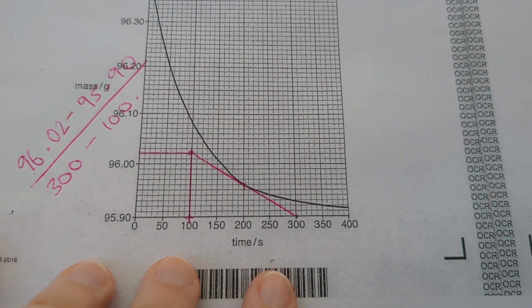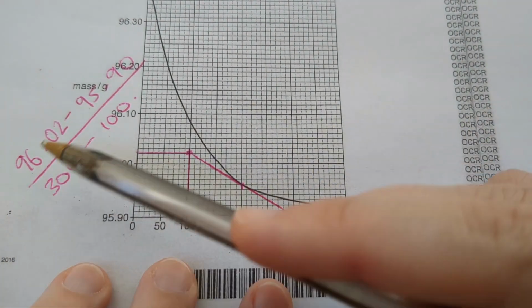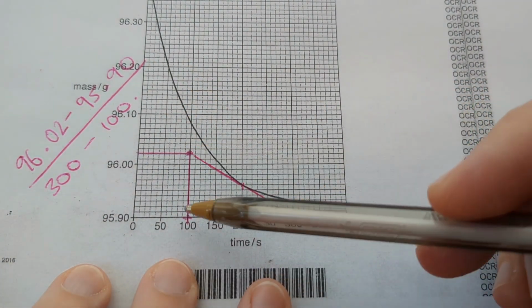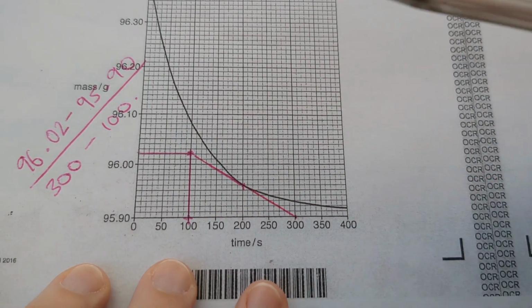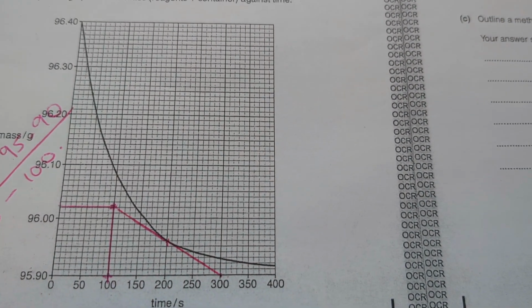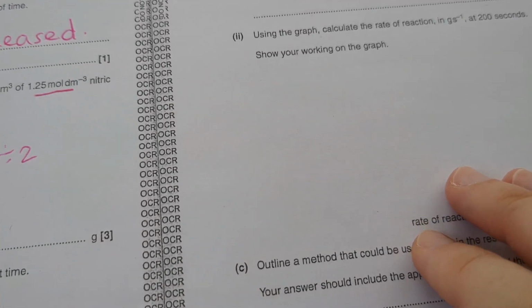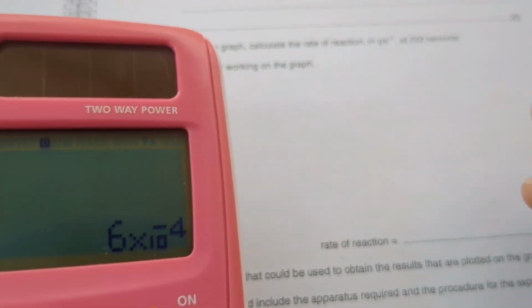So reading off the scale for this tangent, we get these values, change in y over change in x, and we can work that out, and we get 6 times 10 to the minus 4.